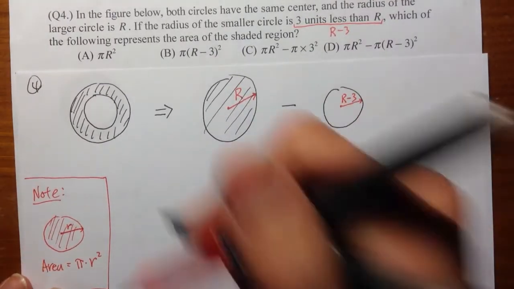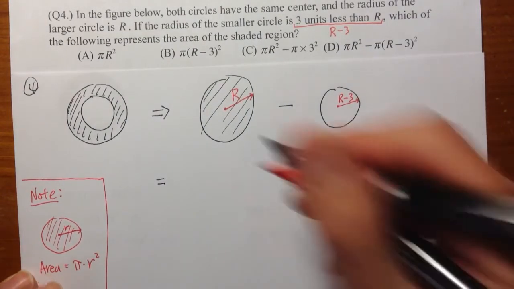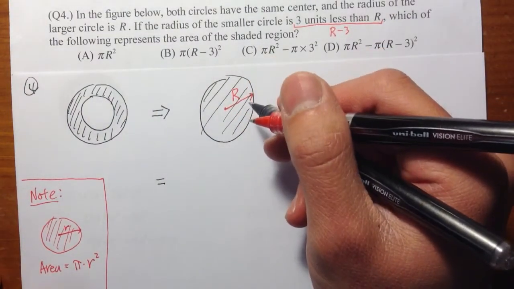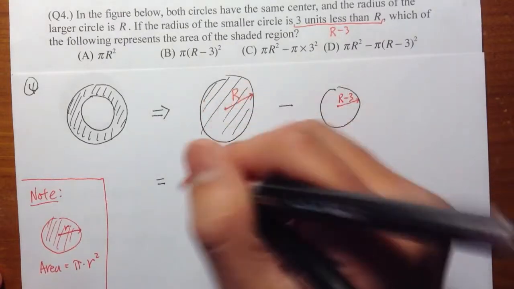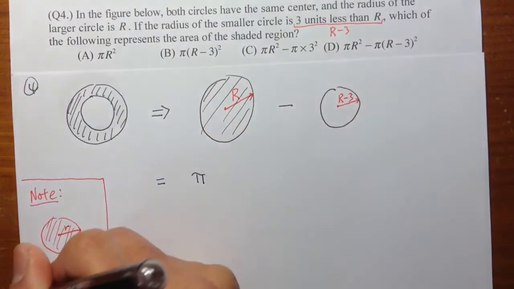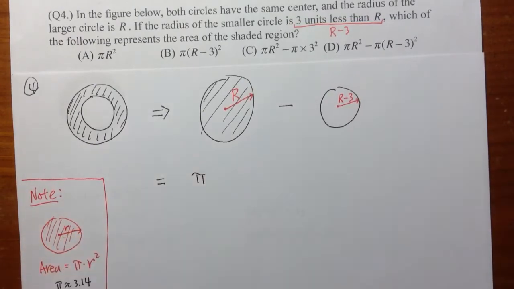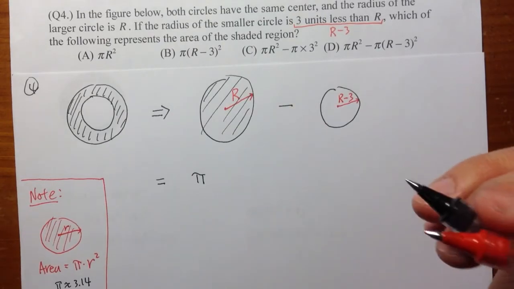Then let's look at the first one. We know the radius is equal to capital R. So for the first one, the area will just be pi. By the way, pi is approximately 3.14. I will talk about what pi is later on, but not in this video.